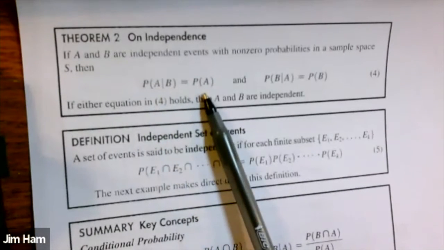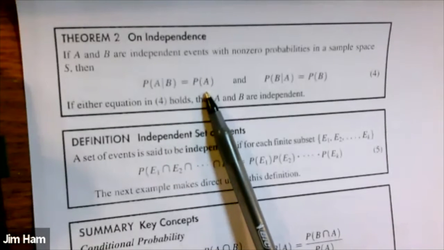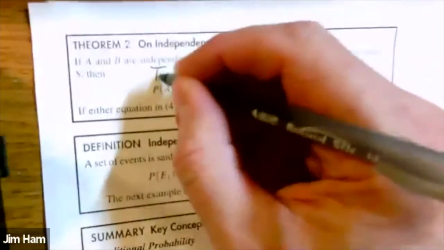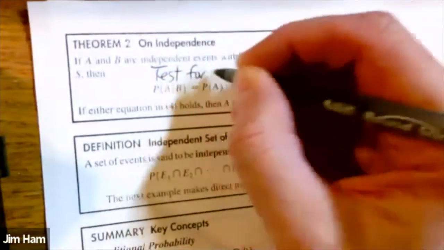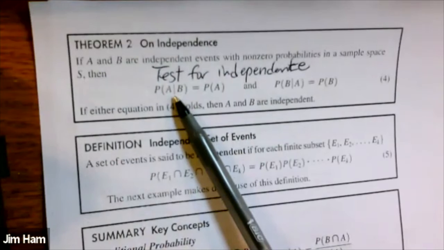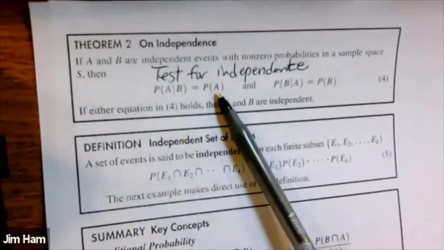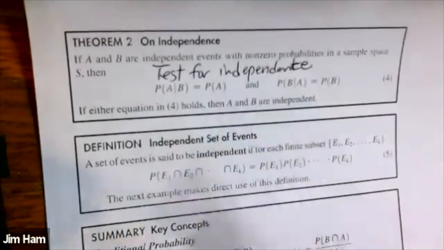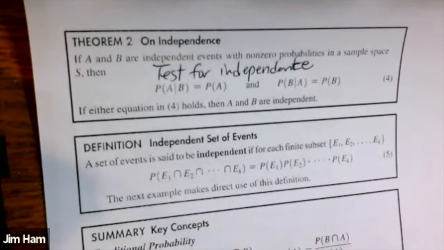That's the same thing as the probability of a head, because knowledge of what we got on the roll of the die does not influence the outcome of the coin toss. You can think of this as the test for independence. You calculate the probability of A given B, then calculate the probability of A, and if those two numbers are equal, then we say that the two events A and B are independent.